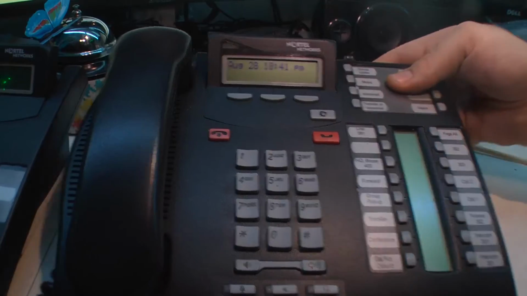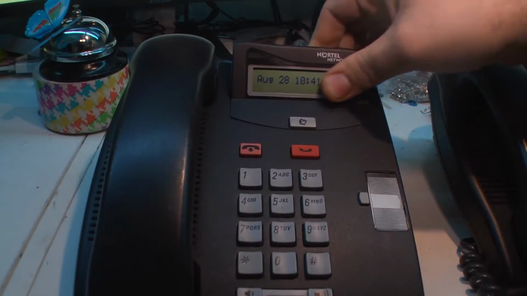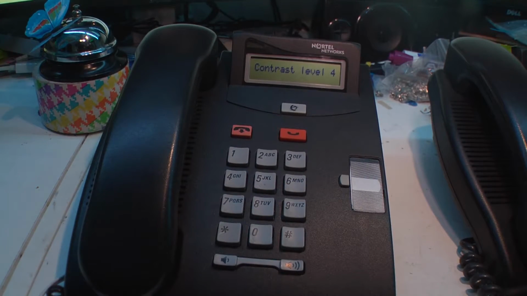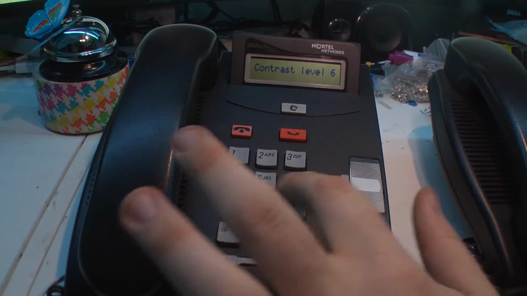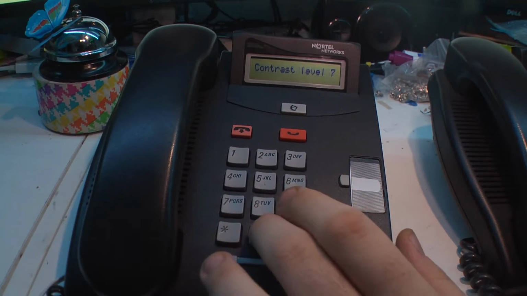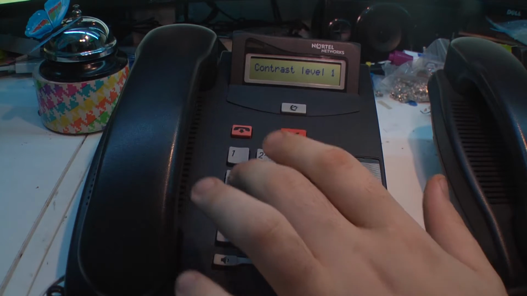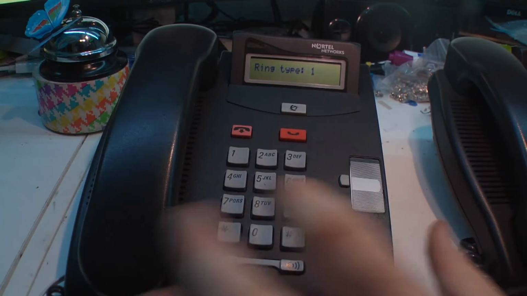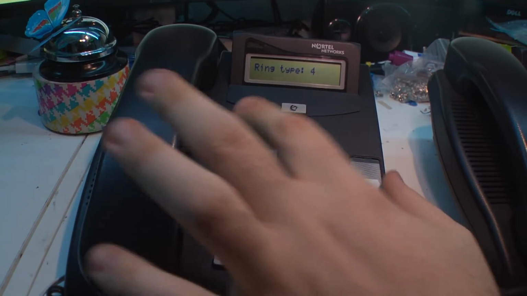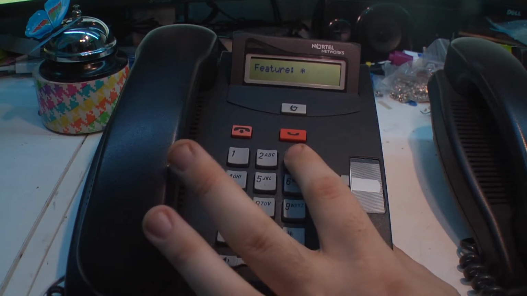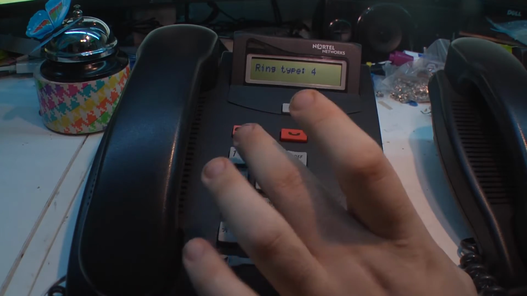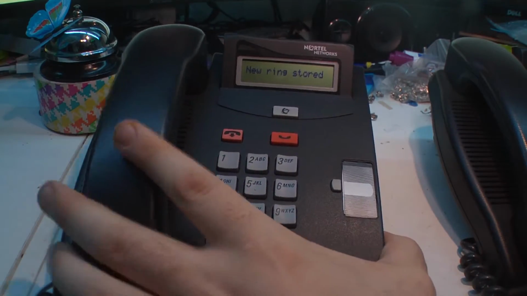So I'll show you that on a single line display phone. If you do feature *7, contrast level 4, you can do 1, 2, 3, 4, 5, 6, 7, 8, 9. And the 0, star and pound don't do anything. I like 6. And you release it to set it. Same thing with the ring, *6, 1, 2, 3, 4. You can release it. You can also, technically the right way to save a setting is hold. Hold usually is the save button on phones that don't have the soft keys, so your ring is stored. Get out of here.